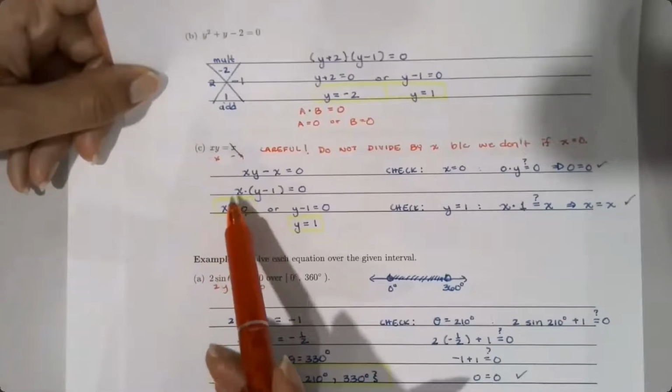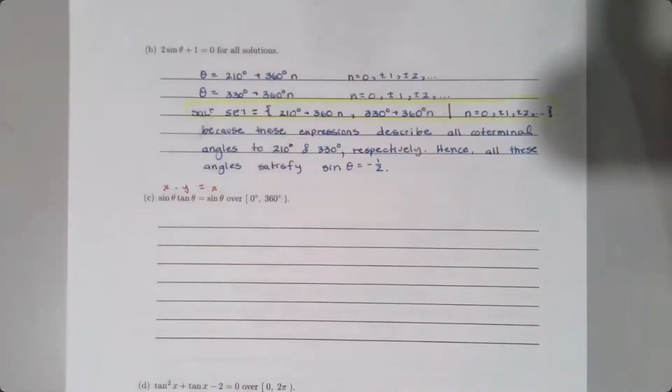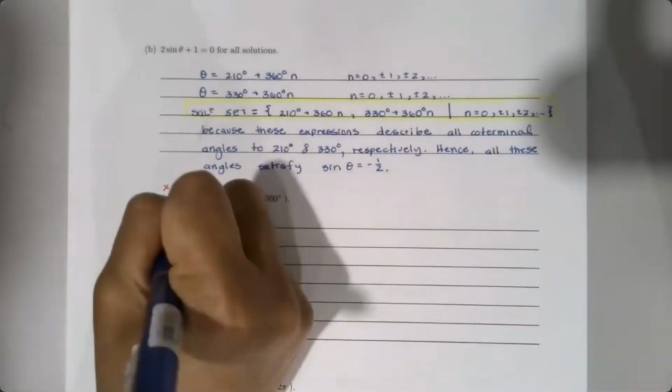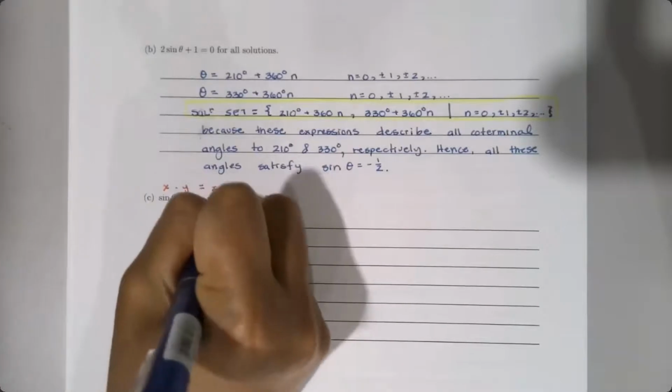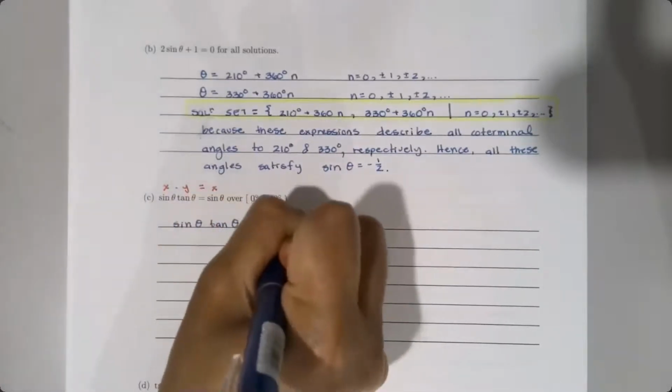And so algebraically, what we did was subtract the x from both sides. So in our case, that would mean subtract the sine from both sides. And we're going to get sine of theta times tangent theta minus sine theta is equal to 0.